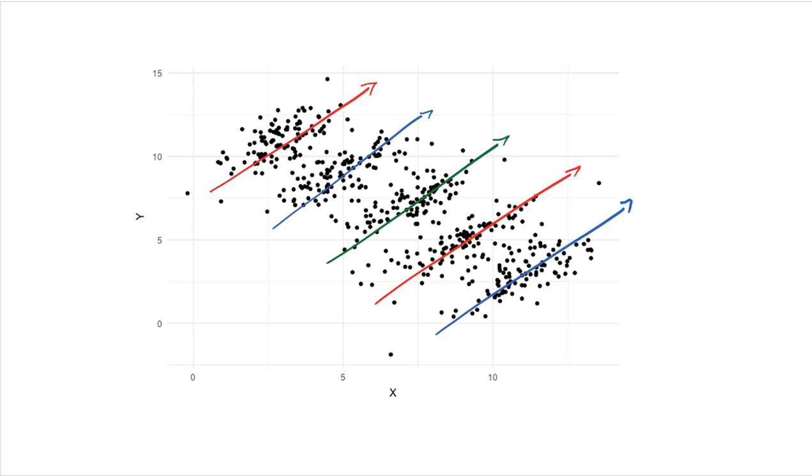A typical example is shown here where you have 5 different clusters of data clearly identifiable visually. For example, this is one cluster right here, etc. You can clearly see these clusters. And in each cluster, the data exhibits a positive correlation, meaning that when X increases, Y also tends to increase.